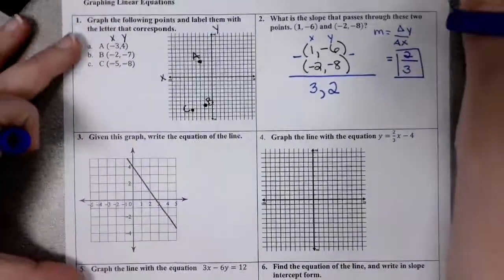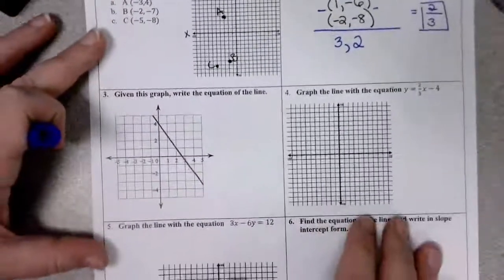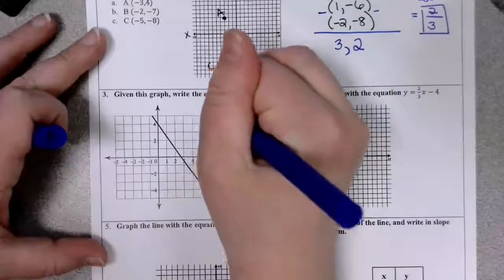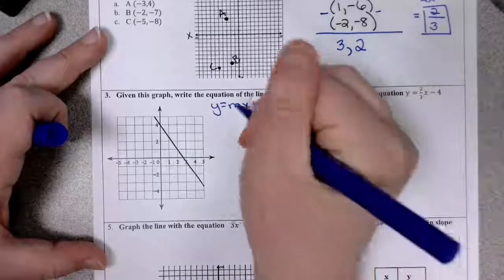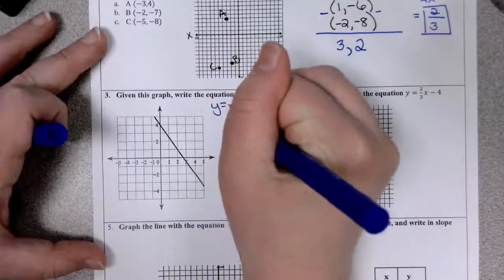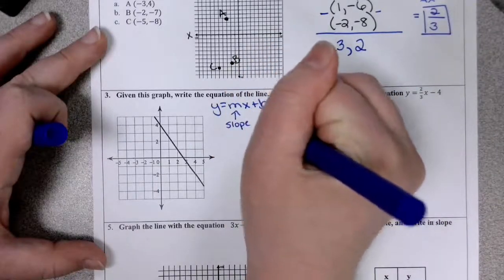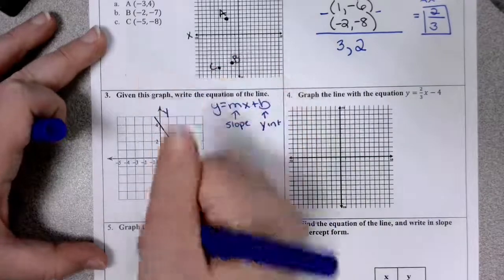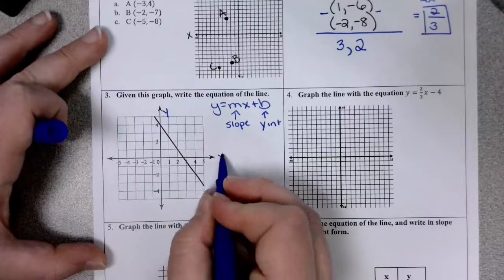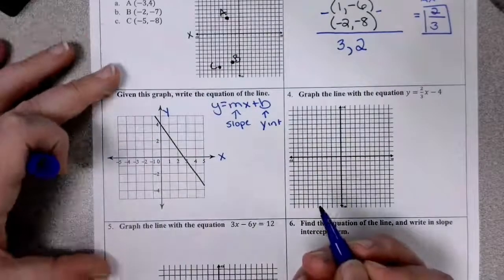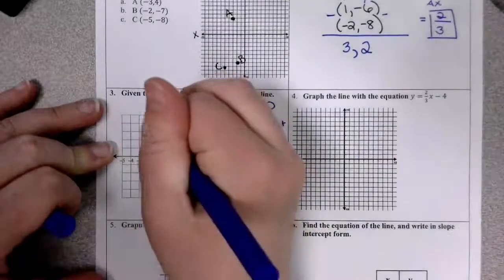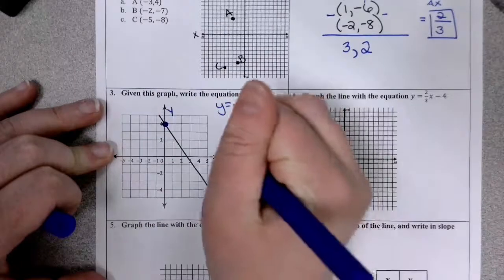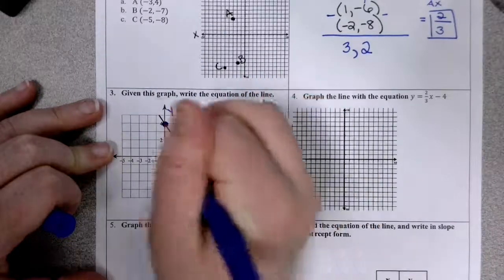In number 3, we're given a graph, and we want to write the equation of the line. The equation of the line is y equals mx plus b. M is our slope, and b is our y-intercept. Your y is your up and down line. Your left and right line is your x-axis. So we're looking for our y-intercept on this line. It crosses right here, so that means your b is 4.